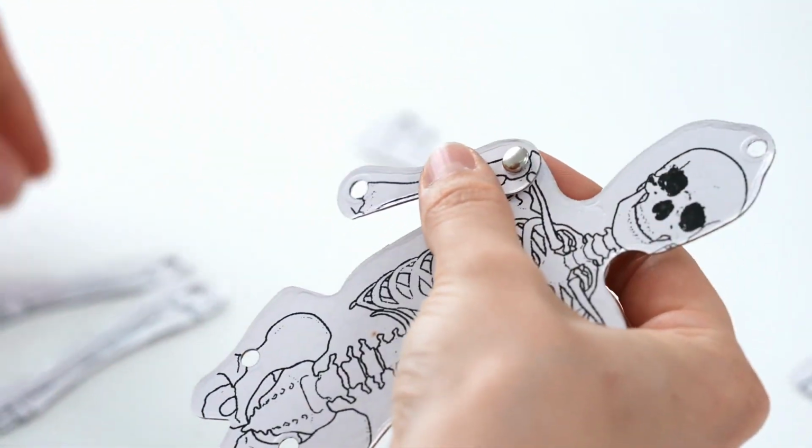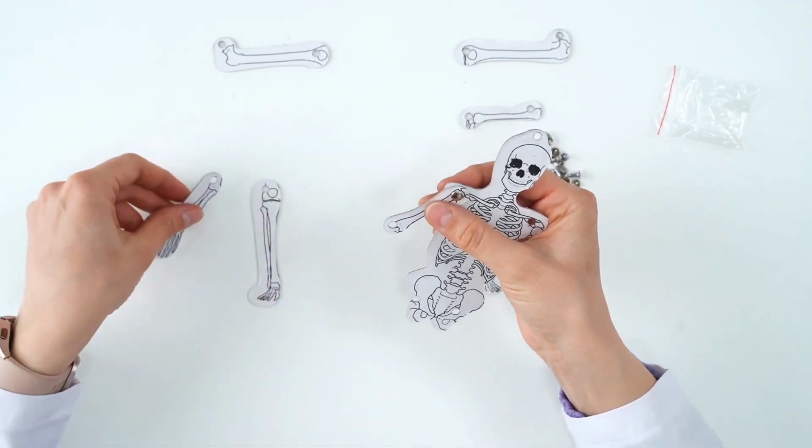Next, let's place the remaining part of our arm in the same way, with the long piece at the bottom, and secure it with the short part of the rivet.